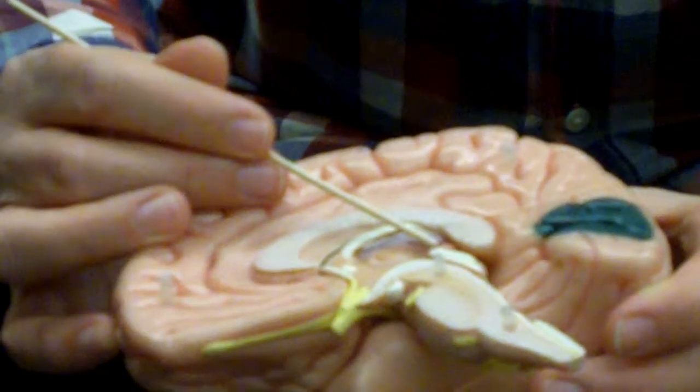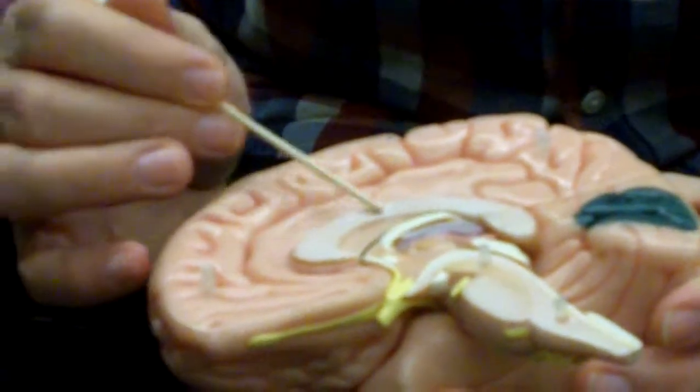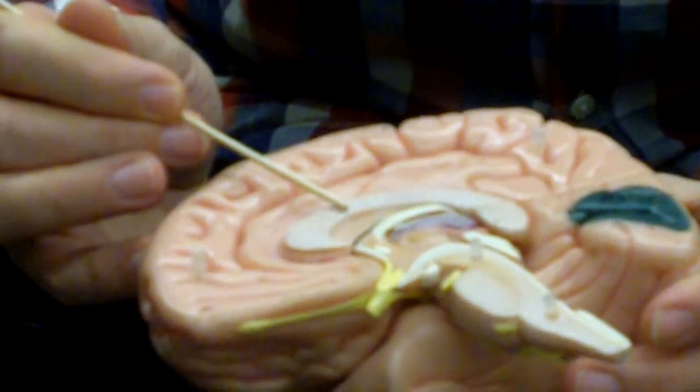What's this enlargement? Pineal. What is this structure right here? Corpus callosum. Okay, stop recording.